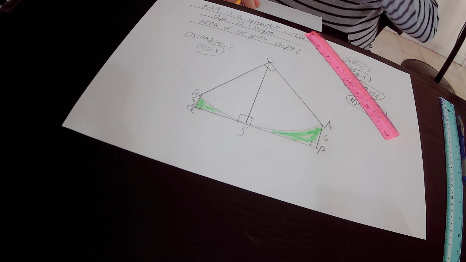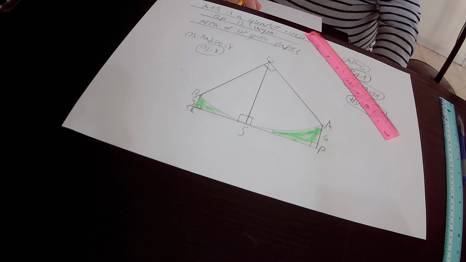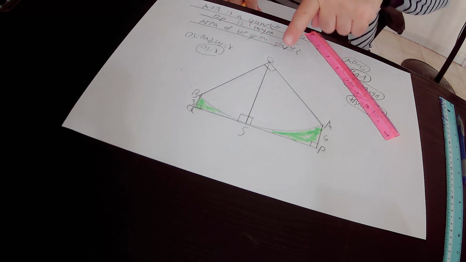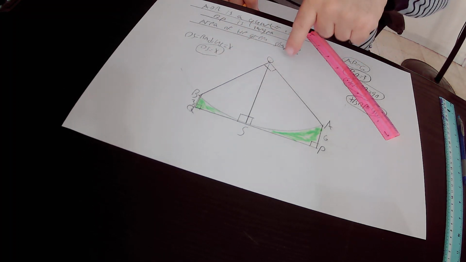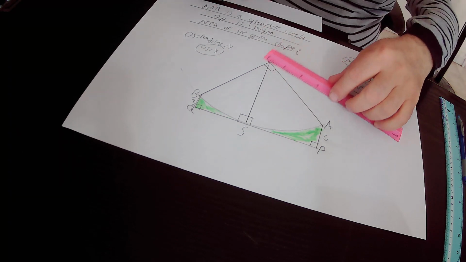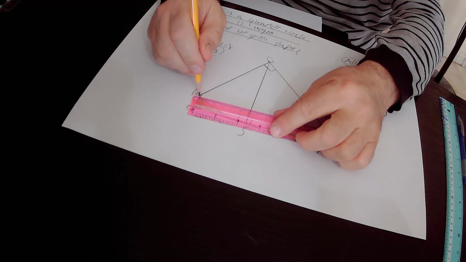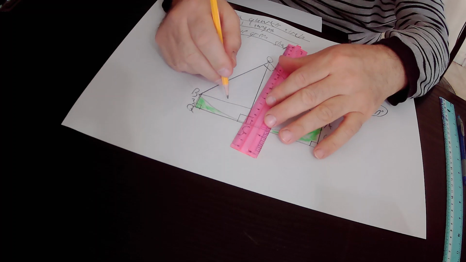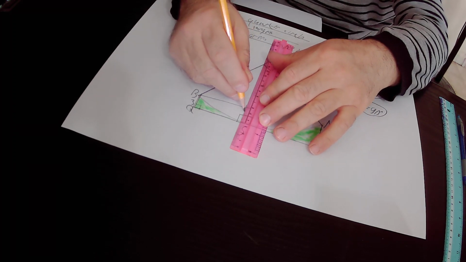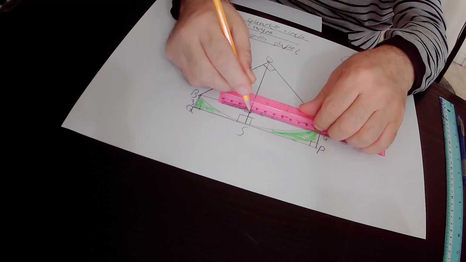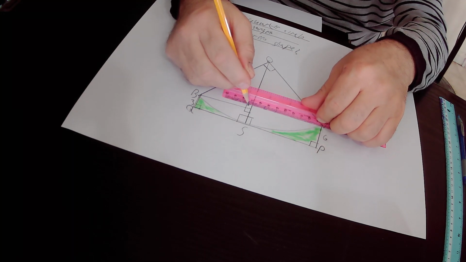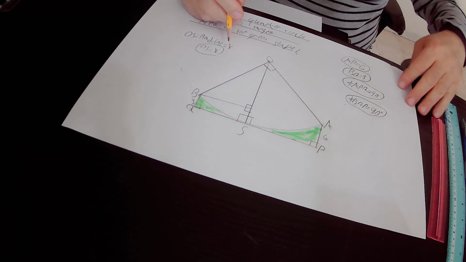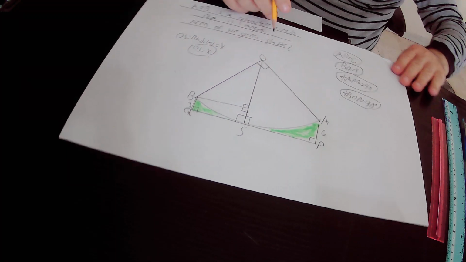In the next step, we will do a construction: from point B, we will draw a perpendicular to OS, the radius OS. So this angle equals 90 degrees, and this angle also equals 90 degrees according to our construction. We define the touching point of the perpendicular from point B on OS as M.